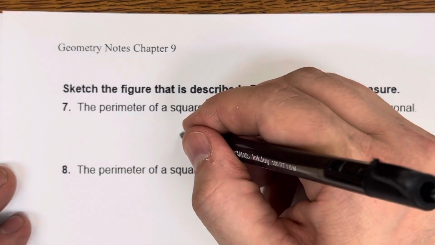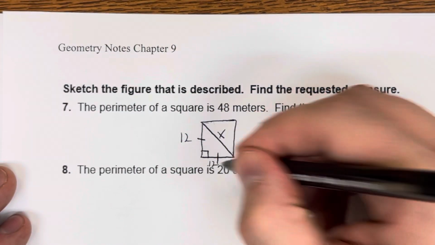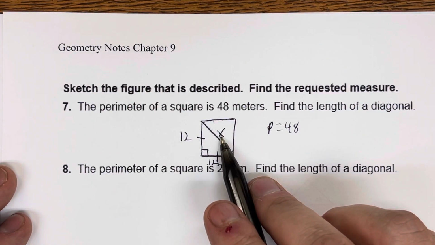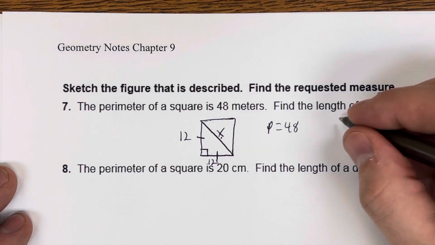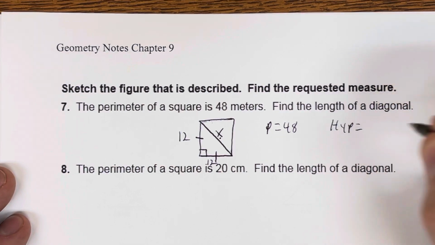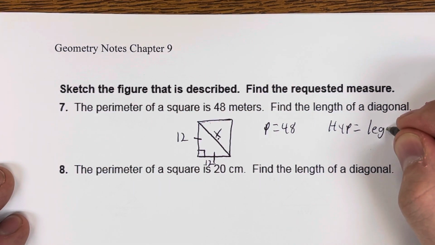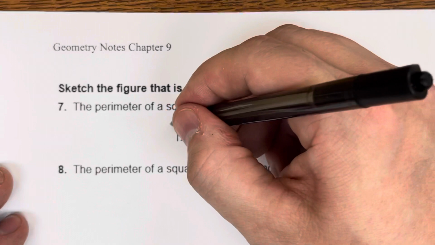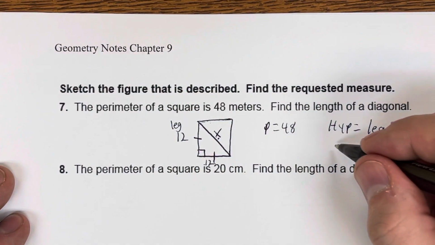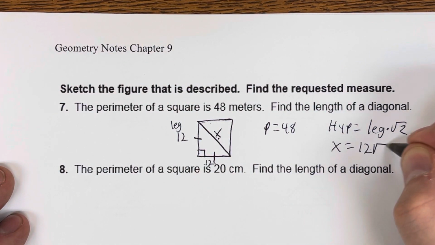I got 12. This is 12 and 12. So for us to find this piece, that is the hypotenuse. So the hypotenuse equals the leg times the square root of 2. That 12 is a leg. So x equals 12 times the square root of 2. We will leave it in that form.